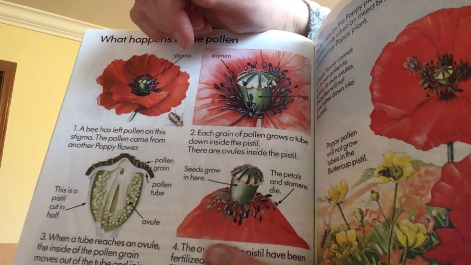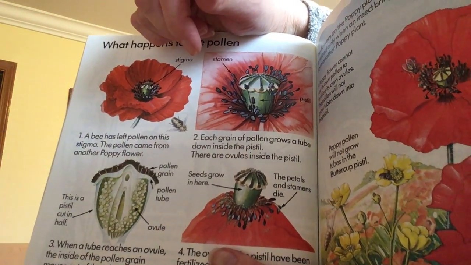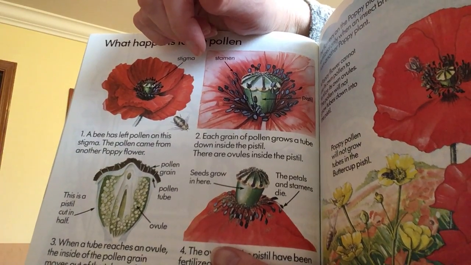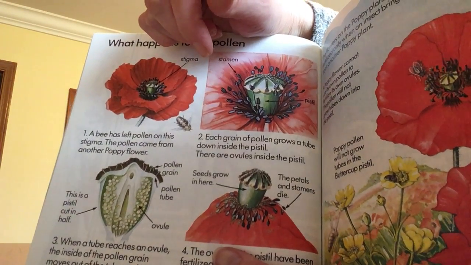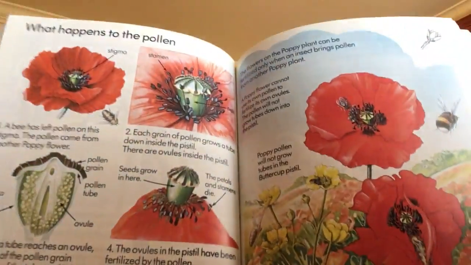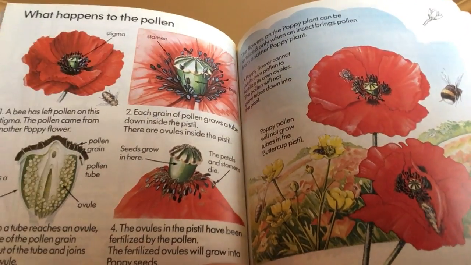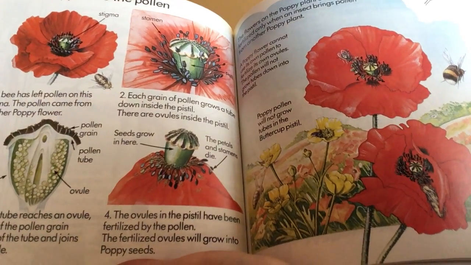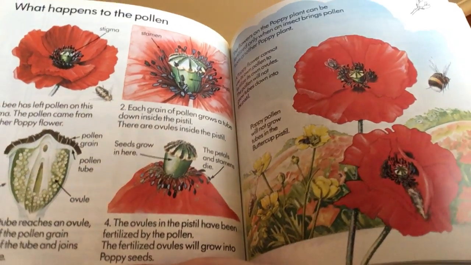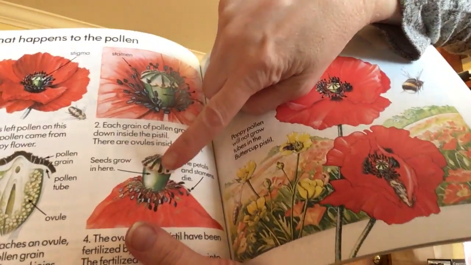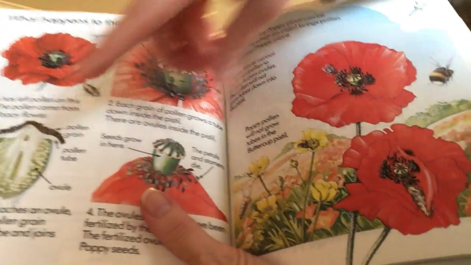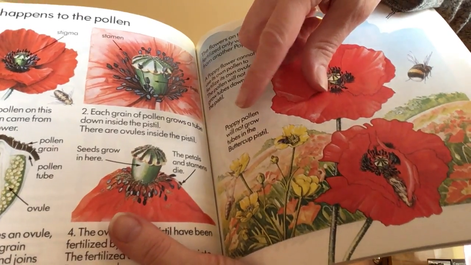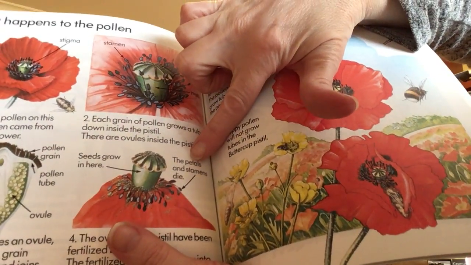It says, when a tube reaches an ovule, the inside of the pollen grain moves out of the tube and joins with the ovule. Okay, let's look at this one. The ovules in the pistil have been fertilized by the pollen. The fertilized ovules will grow into poppy seeds. So the seeds are grown inside, and after the pollination, the petals and the stamens die.